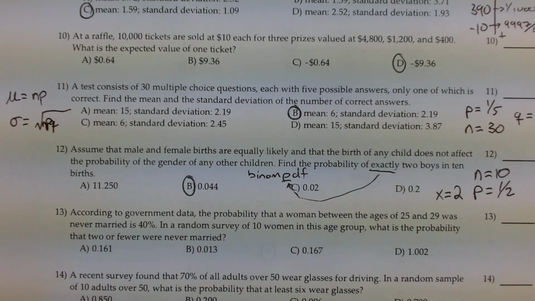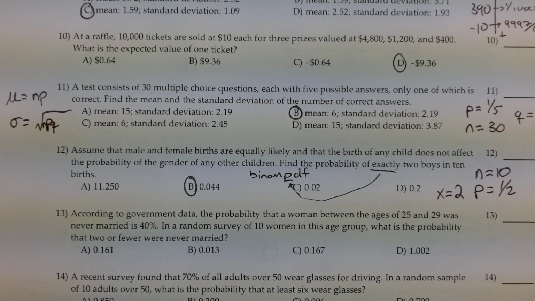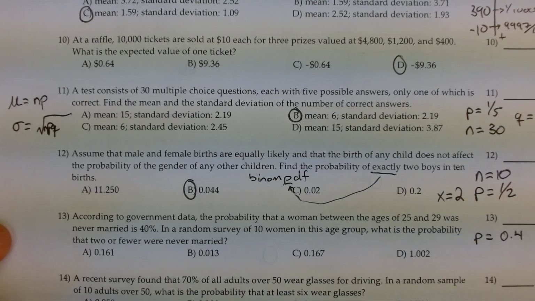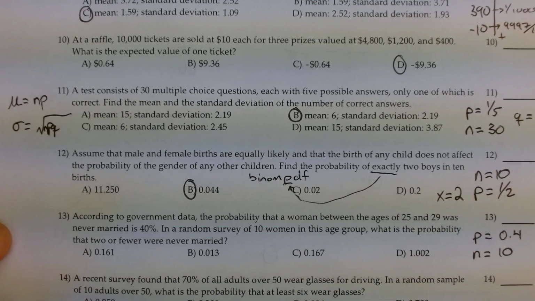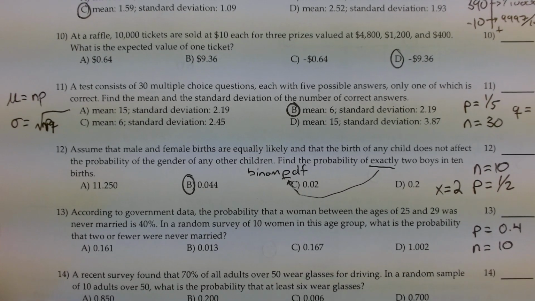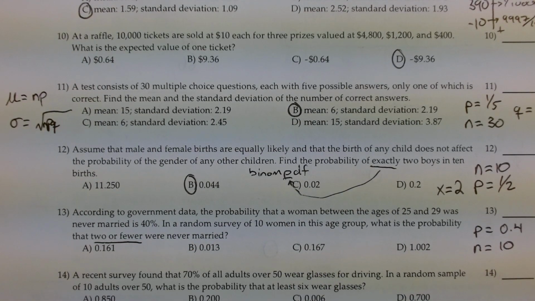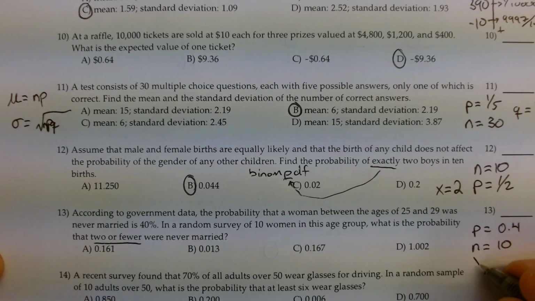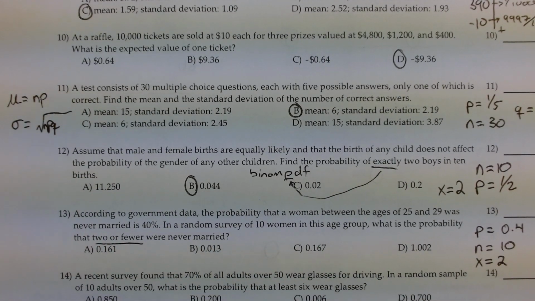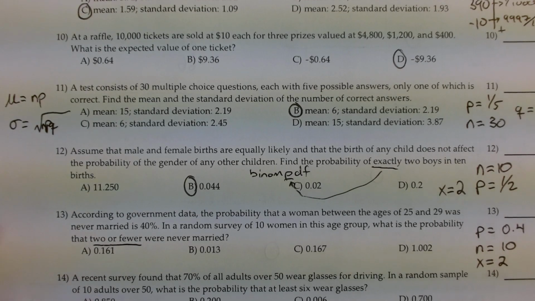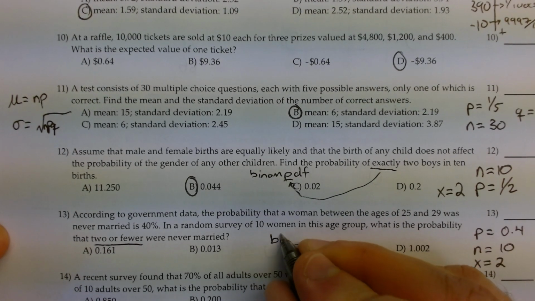Next, the probability that a woman in this age range is never married is 40%, so that's our probability of success, 0.4. A survey of 10 women, so n is 10. And the probability that 2 or fewer are never married is related to our x. I guess we can say that x is 2 here, because 2 or fewer is up to 2. So if you think of what the word cumulative means, this would be the cumulative probability up to 2. So that's where we use the binomial CDF.